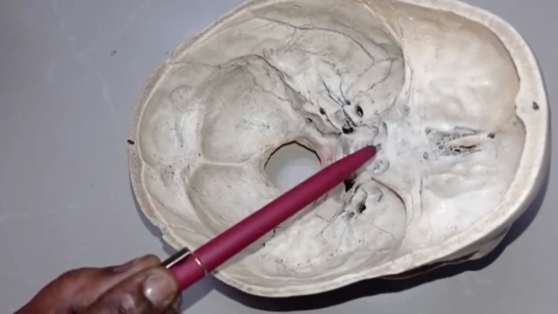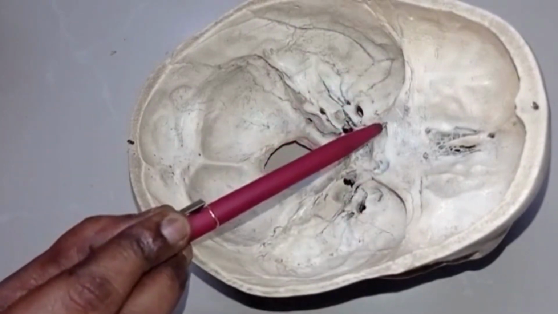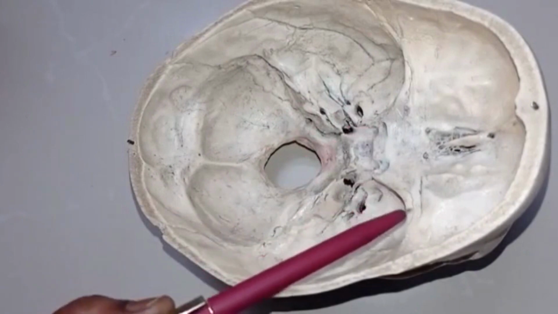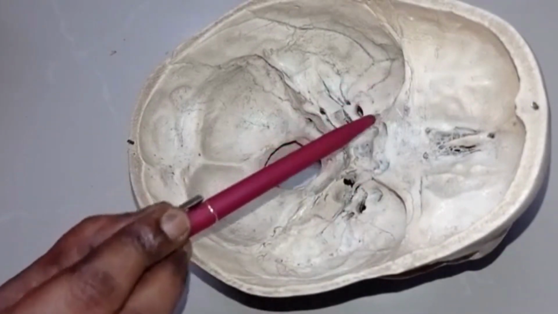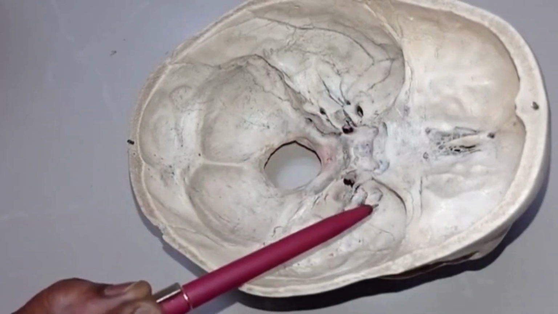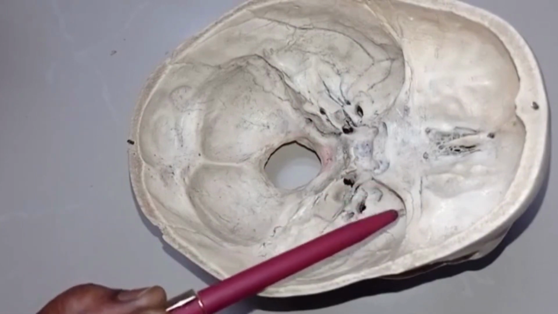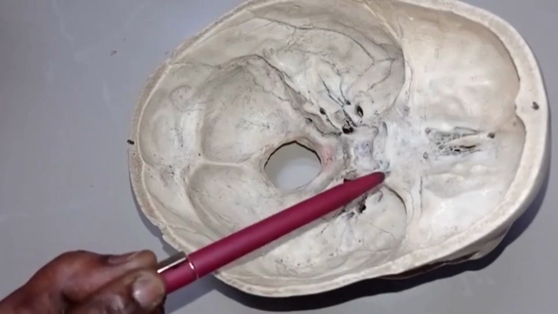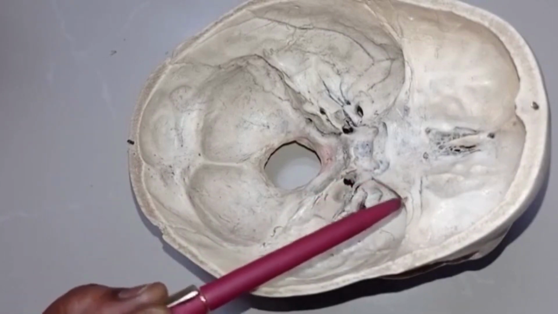So the posterior border is related to the lesser wing of sphenoid bone, and this border of the lesser wing of sphenoid bone is related to the sylvian sulcus or lateral sulcus of cerebral hemisphere. This is also related to the sphenoparietal sinus, that is one of the dural venous sinuses.